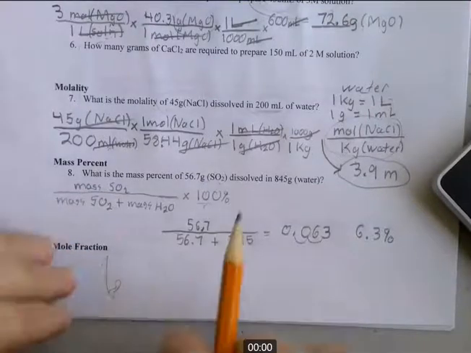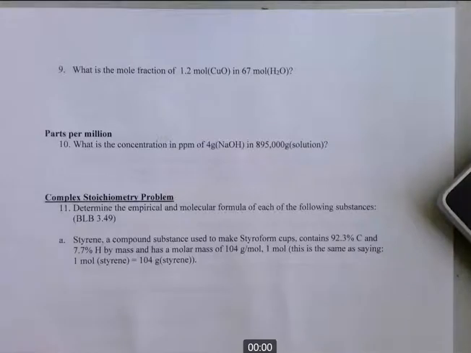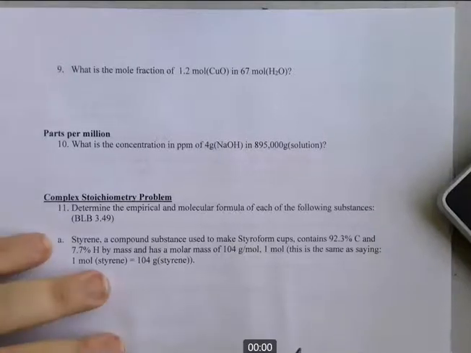Mole fraction. That should have gone on the next page. So let's go on over there. What is the mole fraction of 1.2 moles of copper oxide and 67 moles of H2O? It's done the same exact way, except it's not expressed as a percentage.